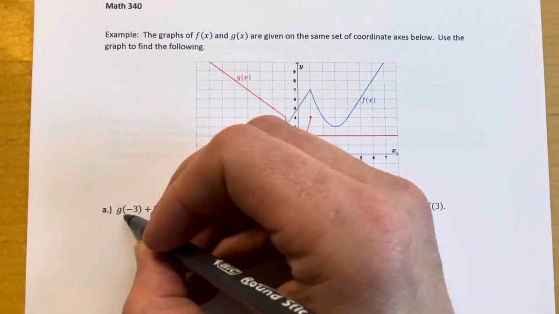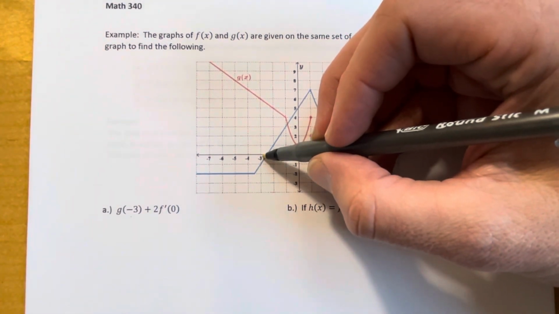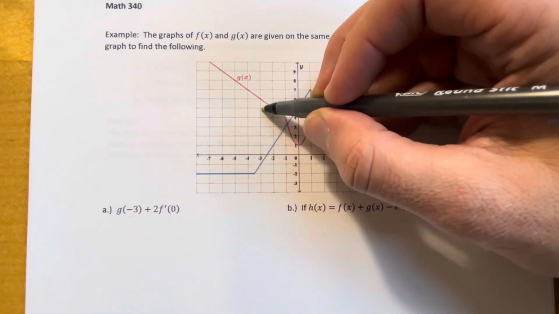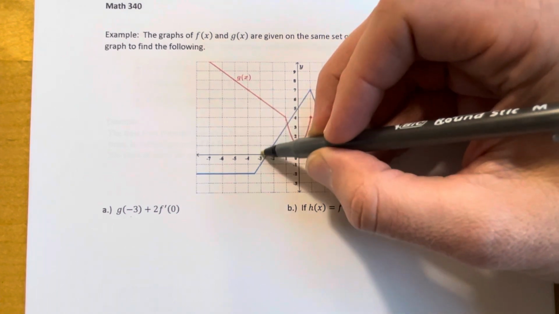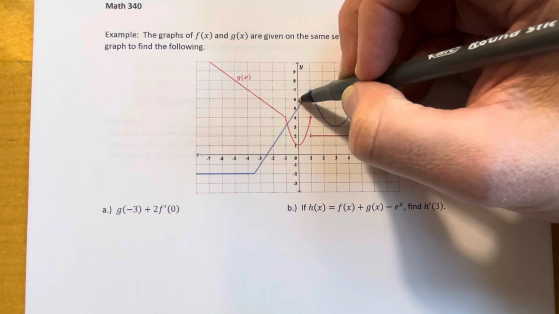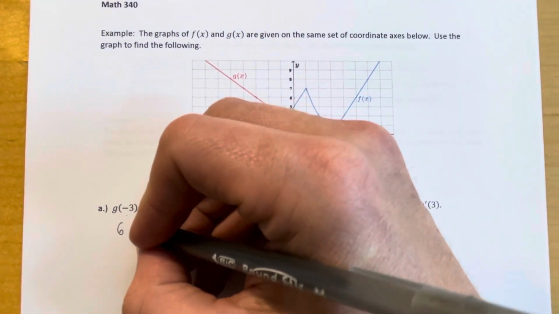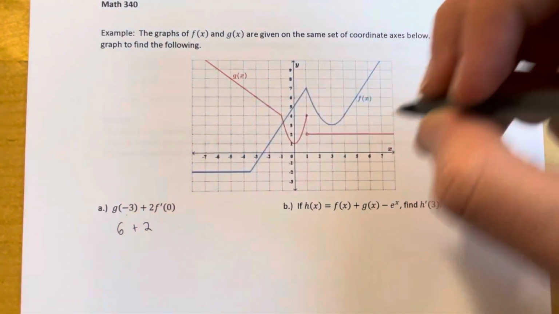So let's see. What is g of -3? Well, for this, I would literally find -3 on my x-axis and find the point that corresponds to that on the graph of g. The output there is a 6. So that is 6. Okay? Plus 2 times f prime of 0.